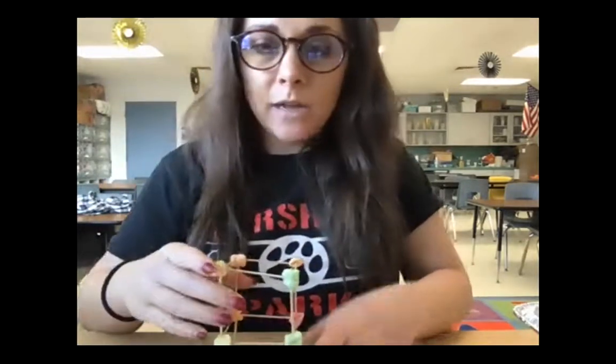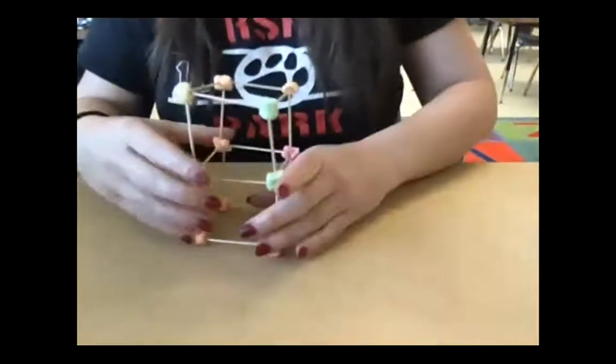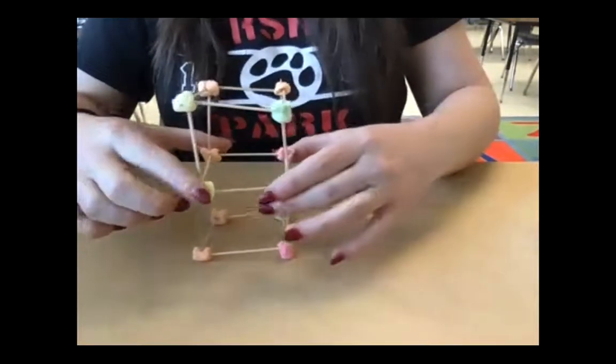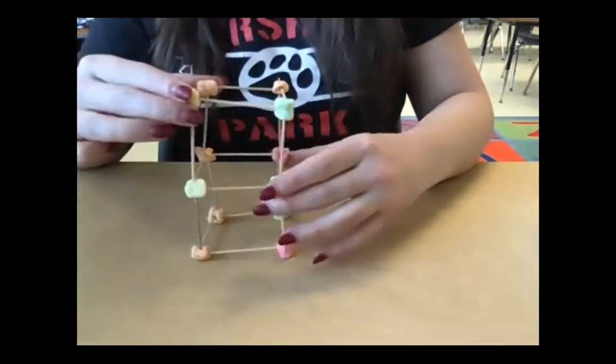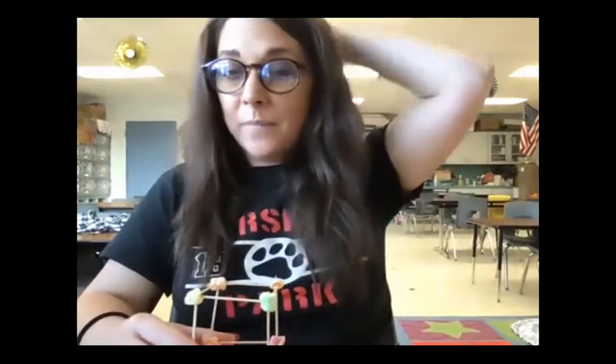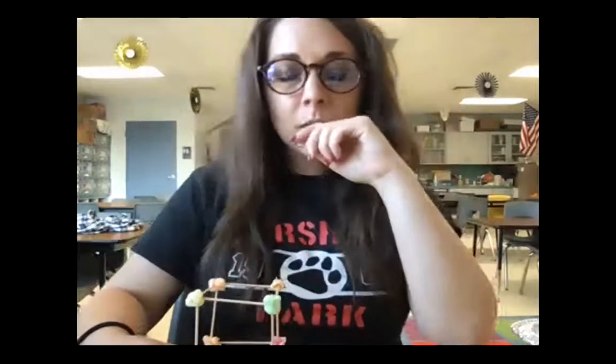Okay, so here's a 3-story structure. Down here, I have the first floor, the ground floor, then I have the second story. This is the third story. So your structure needs to be at least 3 stories high. It could be higher if you want, but at least 3. So not 1 and not 2.